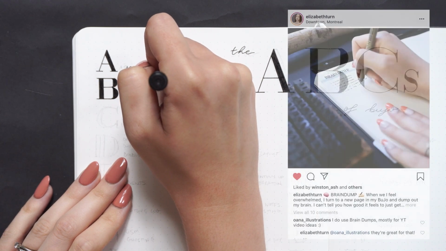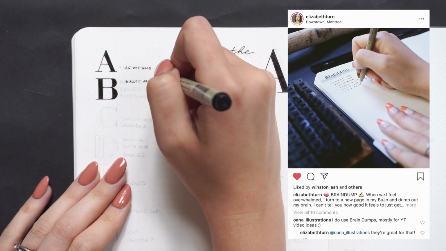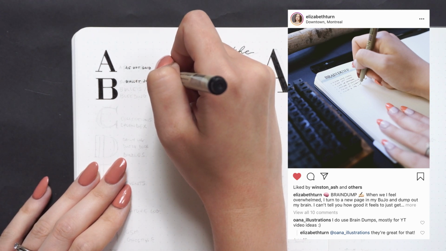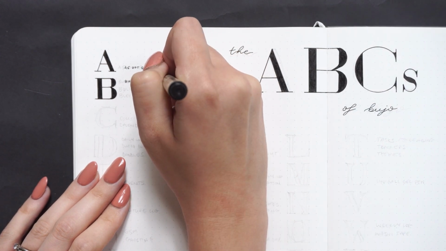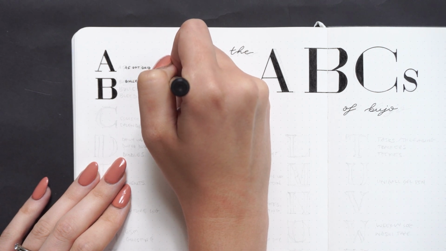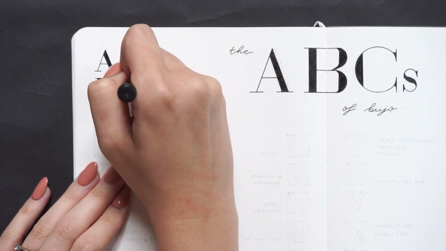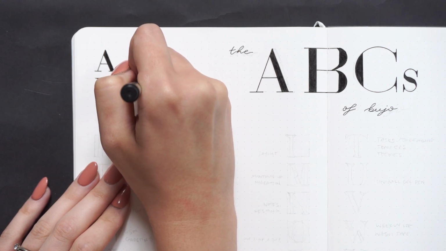Brain dump. Brain dump is a really common spread in bullet journaling, and it's essentially, as the name implies, just dumping your brain out onto the paper. And I find these can be really useful if you just have a lot going on, if you're feeling overwhelmed, or if you're at the start of some sort of project or task and you just really want to get all of your ideas out onto paper.